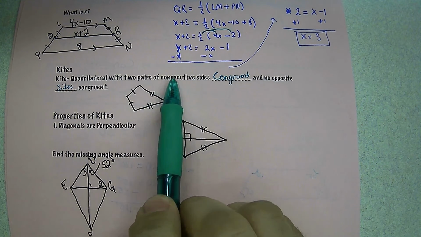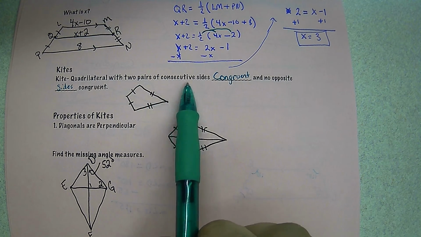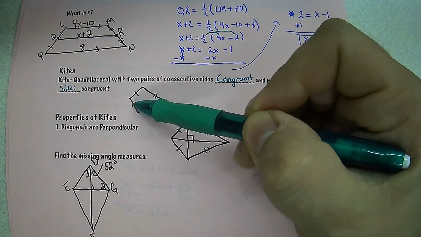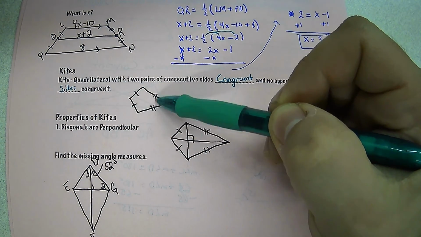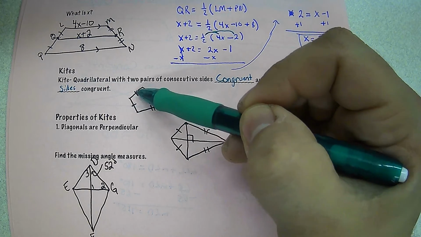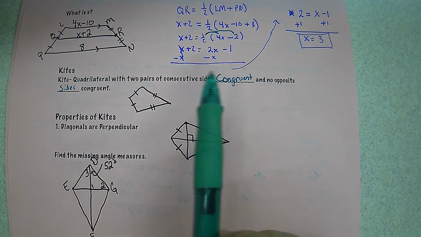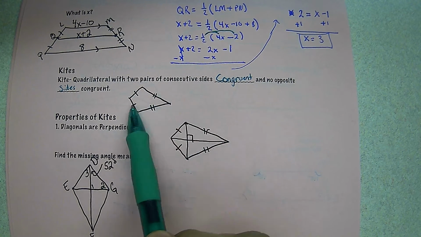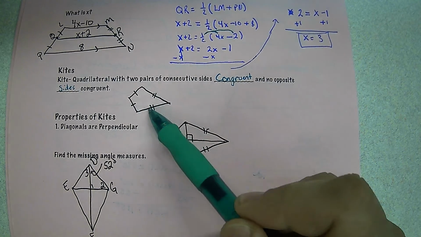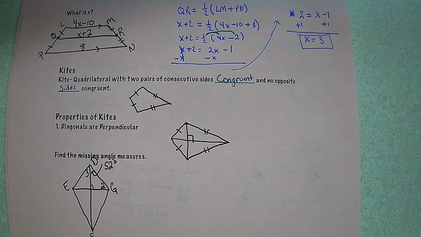Consecutive meaning right next to, so it has 2 sets of sides that are right next to each other that are congruent. These 2 are congruent, these 2 are congruent. Notice they're right next to each other, they touch each other. But no opposite sides are congruent. So this side's not congruent to that side, and this side's not congruent to that side.